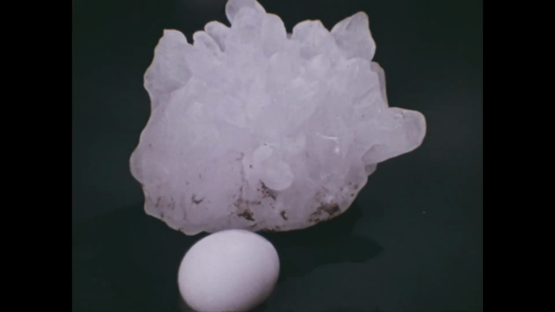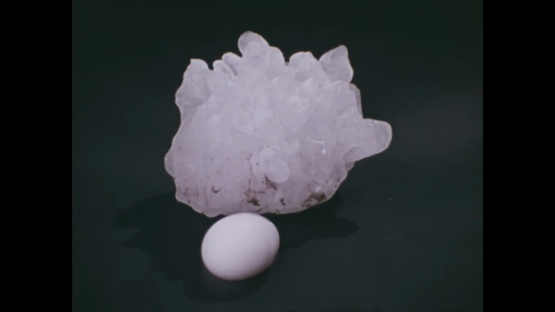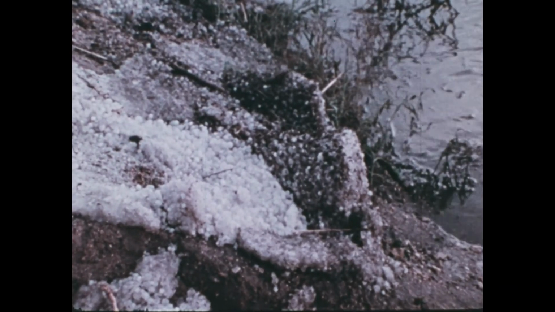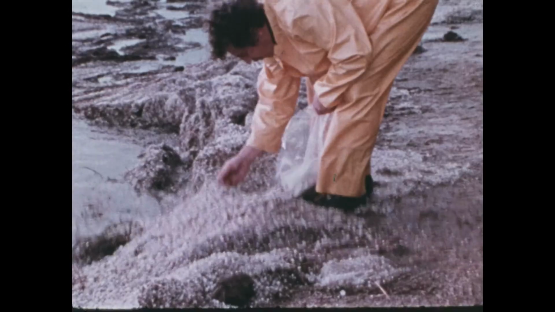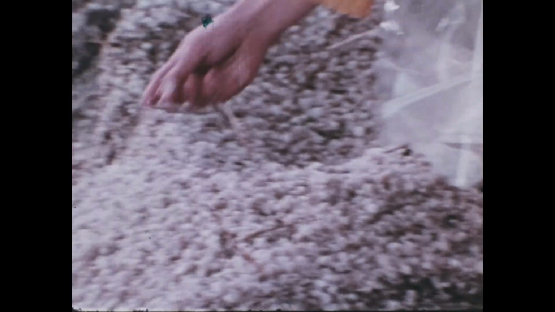The destructive power of hail depends mainly upon size. It is not hard to imagine the deadliness of stones like this one, which fell in Coffeyville, Kansas. On the other hand, small stones may be more beneficial than rain, since the meltwater seeps into the soil rather than running off.